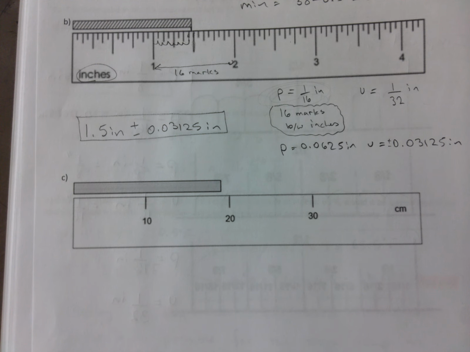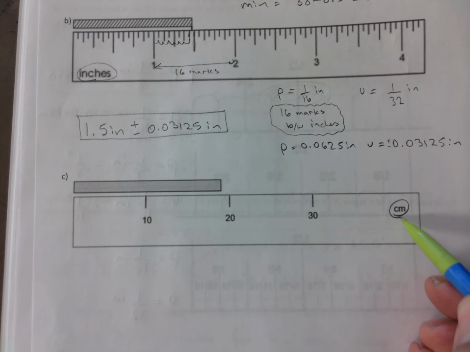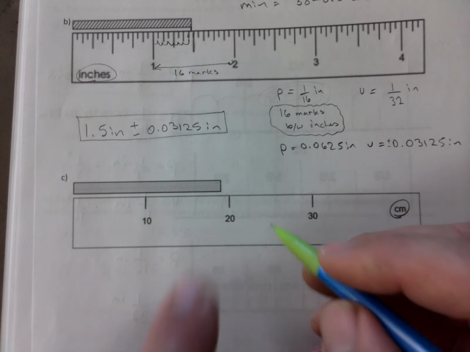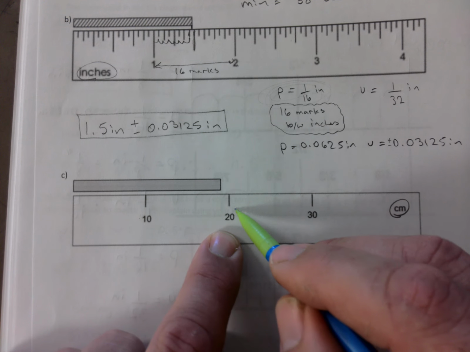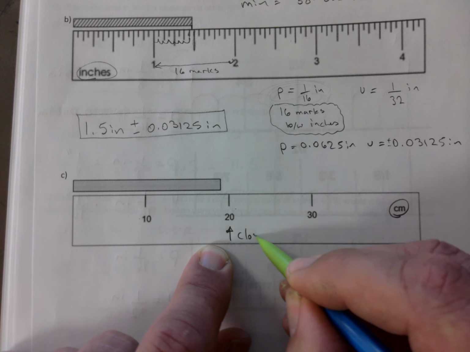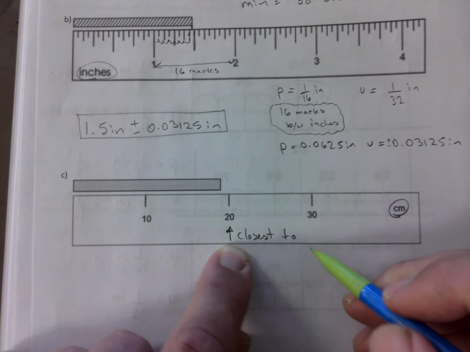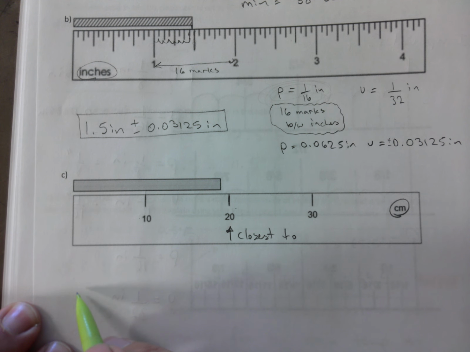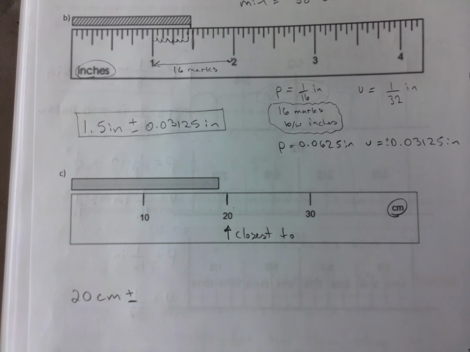I made this one too, and actually the province can do this too. This is an extreme example here. We have centimeters. There are no markings in between, correct? So which one is this closest to, 10 or 20? The answer is it's closest to this marking here. So we would say our measurement is 20 centimeters plus or minus, what's our precision here?